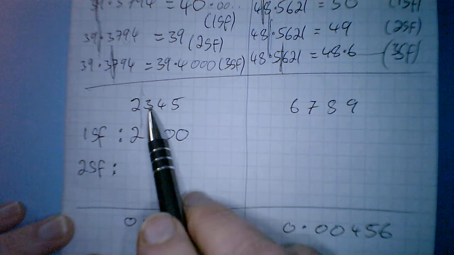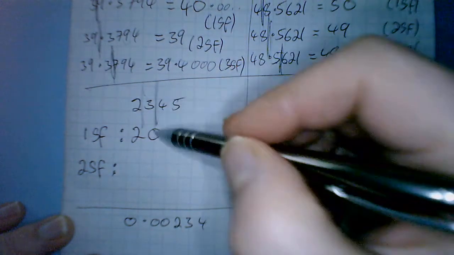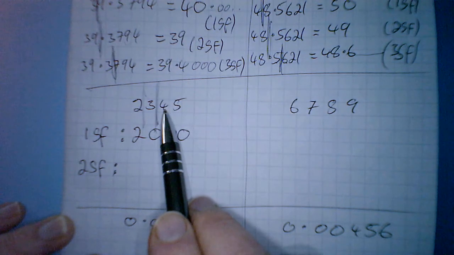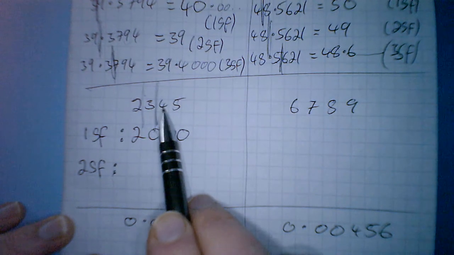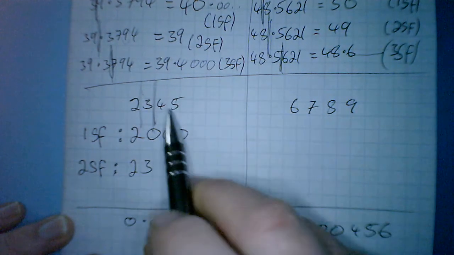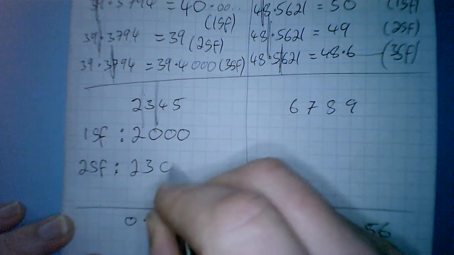2,345. 1, 2 are the things that are allowed to not be naught. The number to the right of my 3 is a 4. Is 4 5 or above? Nope. And so the 3 stays as it is. 2, 3, the 4 and the 5 are zeros.